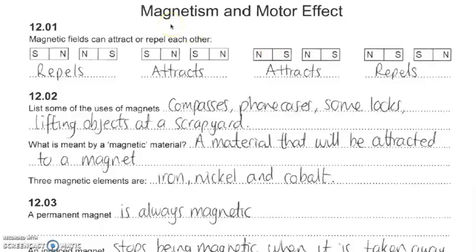Okay, welcome back. So this is P12, which is magnetism and the motor effect. Really interesting topic. If you haven't already, please make sure you've watched the P10 video, which talks about current, because we're going to be revisiting that concept in this lesson.